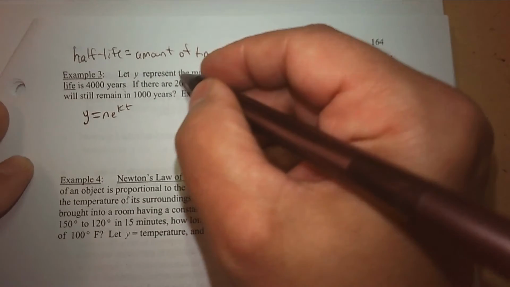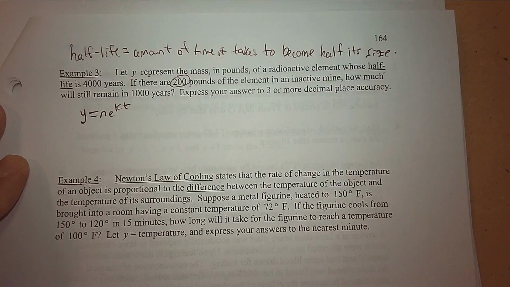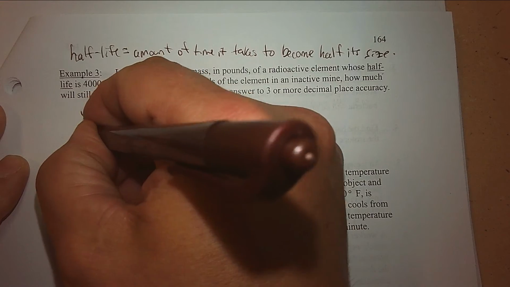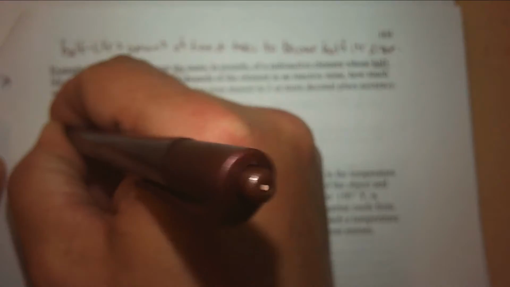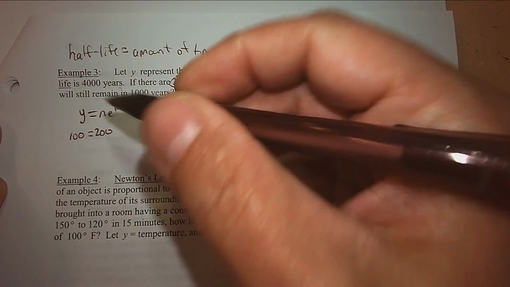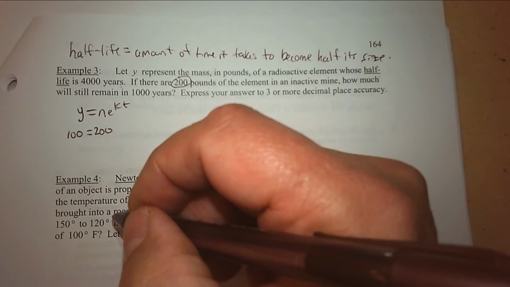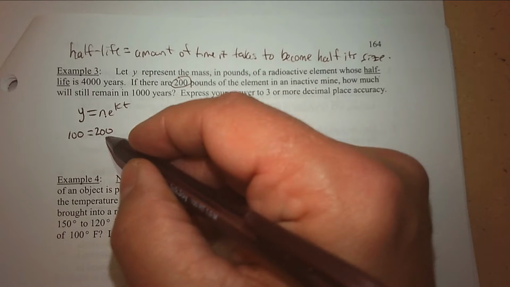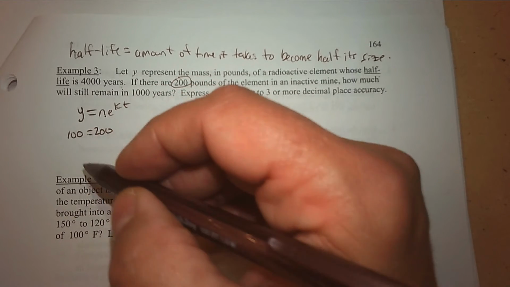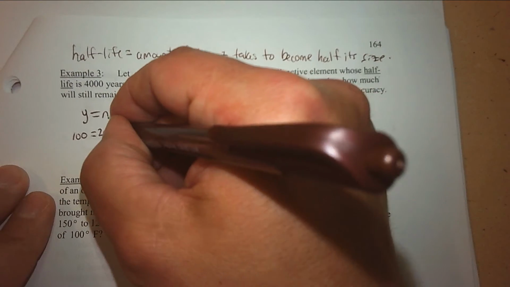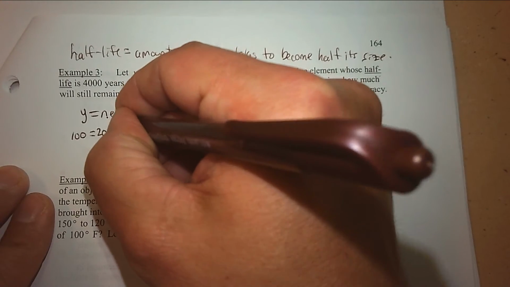How much are we beginning with? If it becomes half its size, what does it now become at the end? So n is the initial amount. Our initial amount is 200. What's half of 200? That's half the size. How long does it take to become half the size?